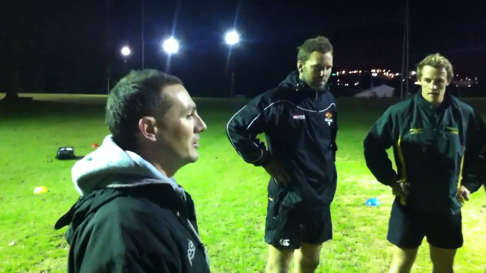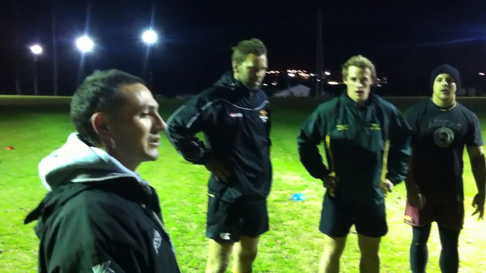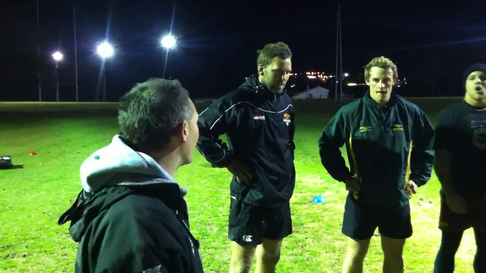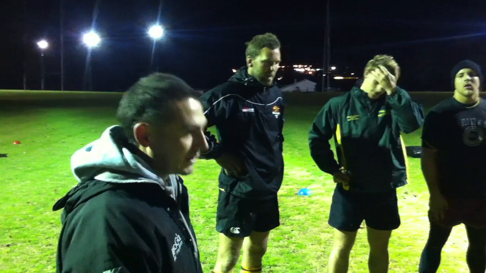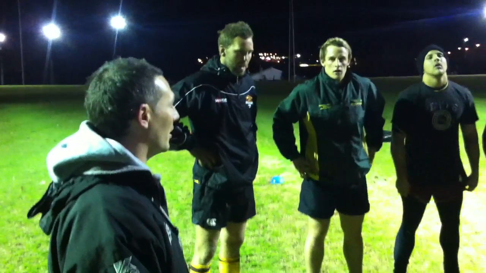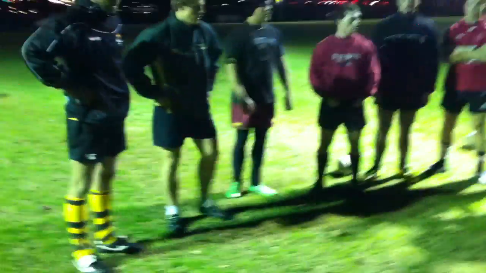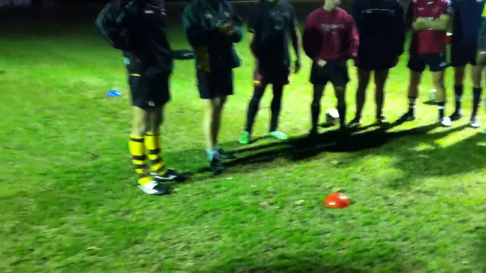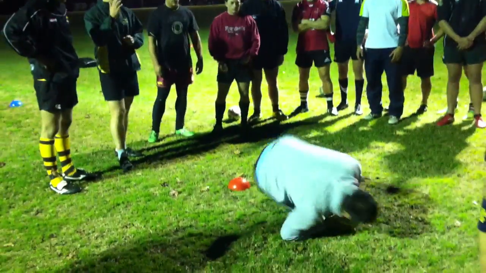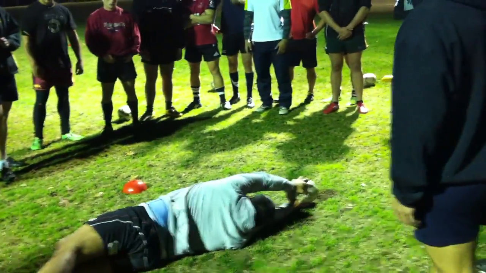This is our ball presentation, and what sort of ball presentation we want to be able to provide to our halves, so we can get a quick ball, keep our phases going, keep all our structures going. So first up, I just want to see, Ray, you show us one way to go into contact, hit the ground, and how you'd place the ball. And what do we call that placement?